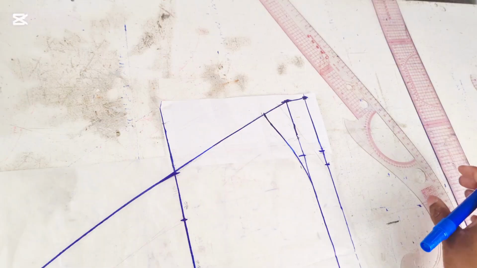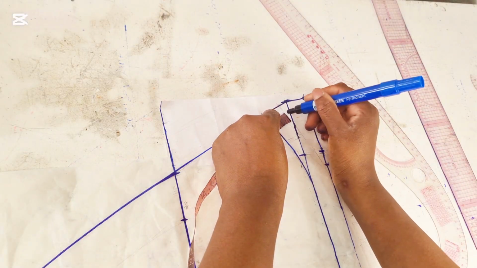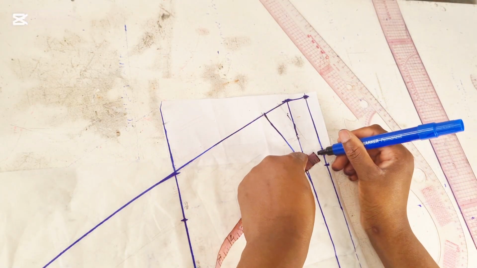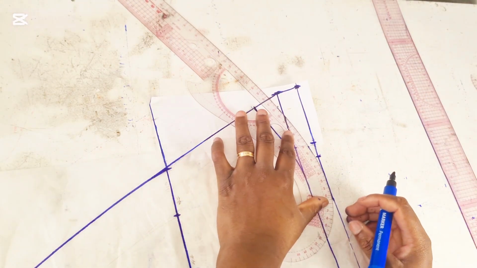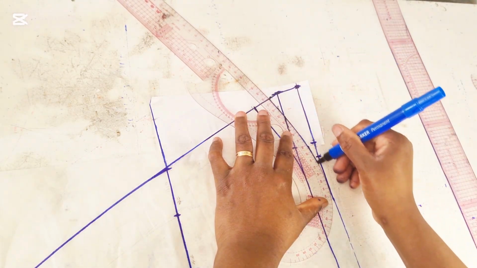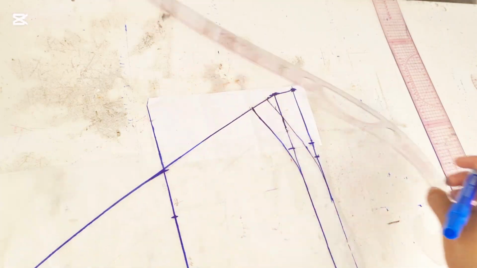You also trace the same thing on the joining hemming allowance for the bottom. So that is basically what I'm doing now, and I'm going to connect it together. And after connecting it together, we can now start cutting it out.